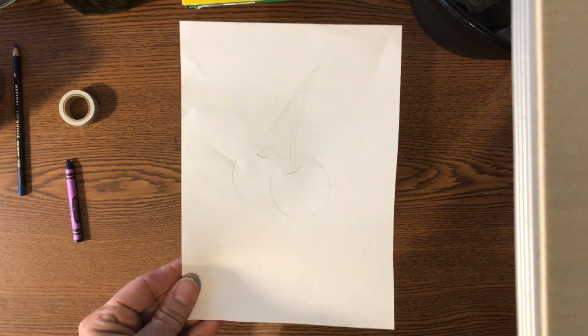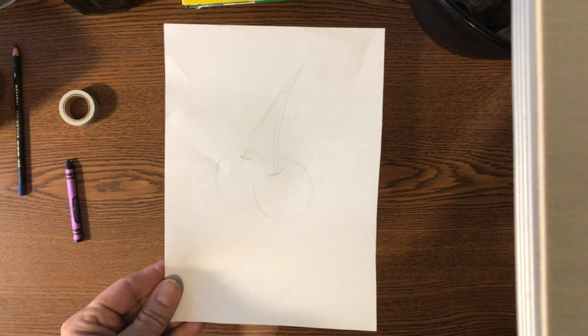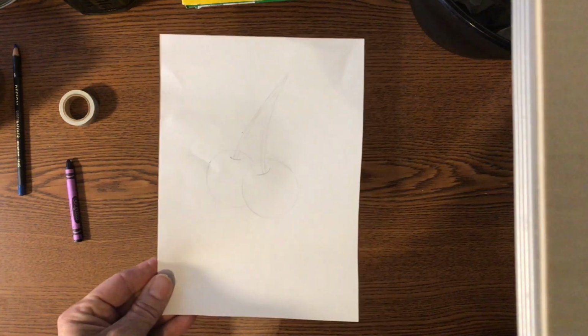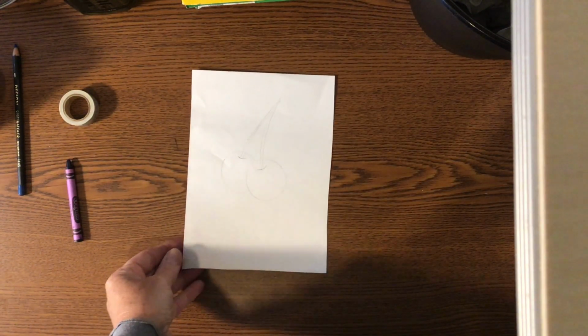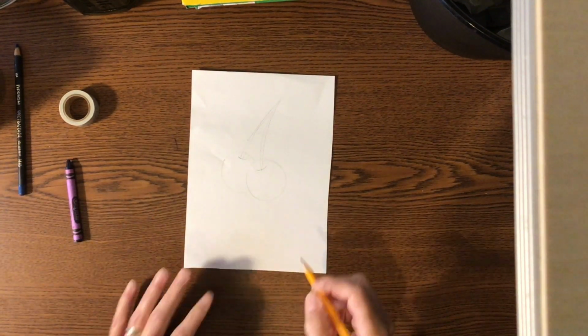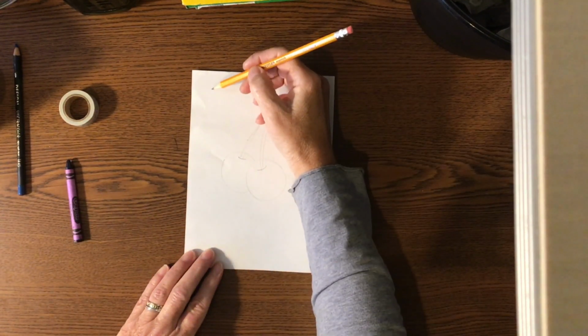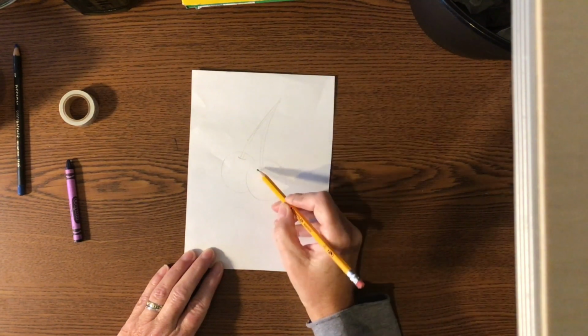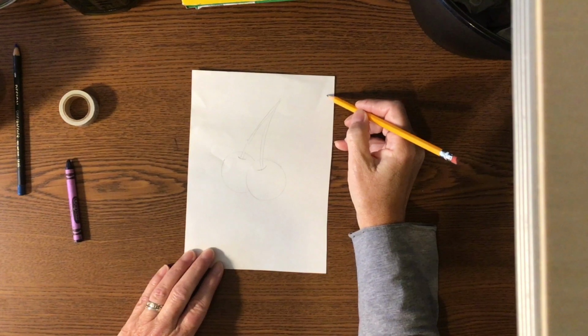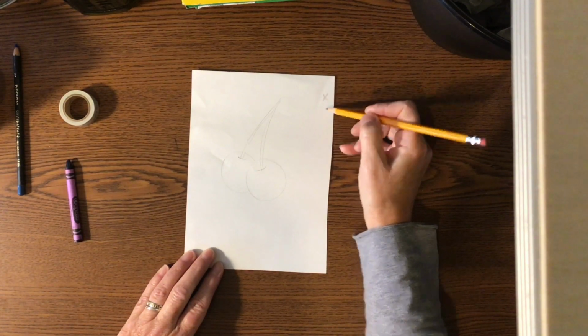I stuck with something circular to keep up with this. Now I'm going to show you the light source and do a quick coloring just to get us started. So my light source, I'm going to say is coming from this angle. Actually, no, I'm going to stay with the same angle that we worked with, just so that it helps you. So here is my light source.